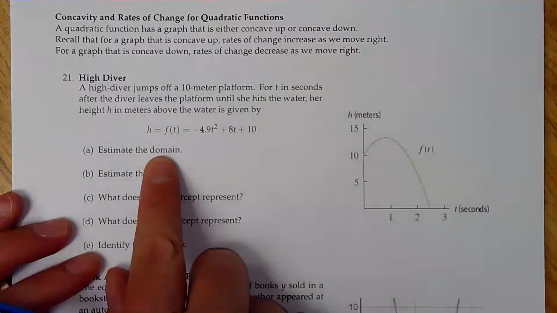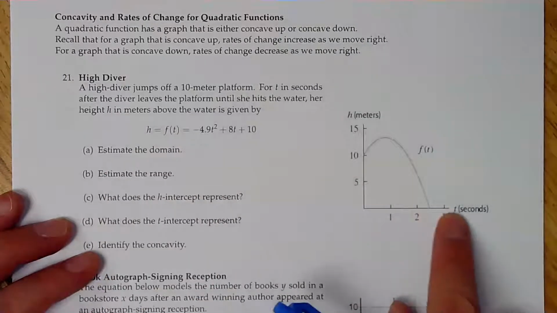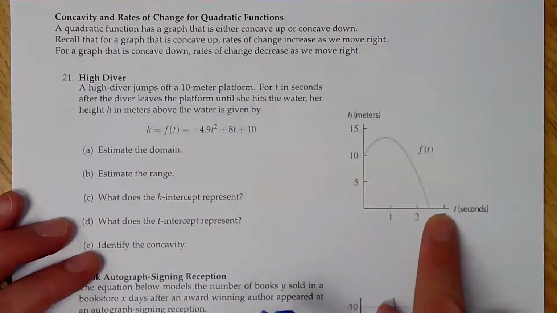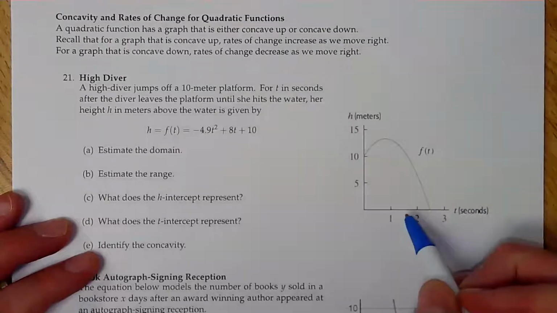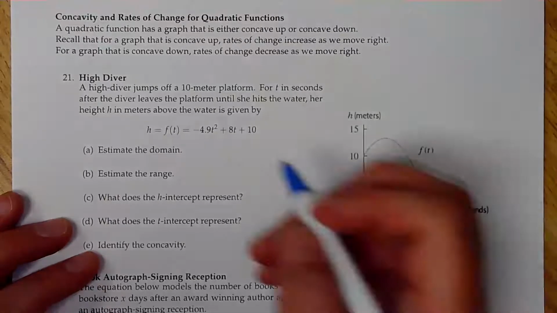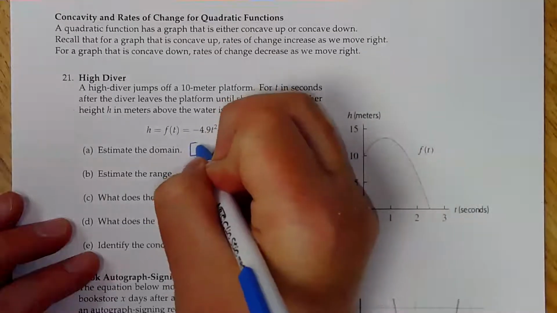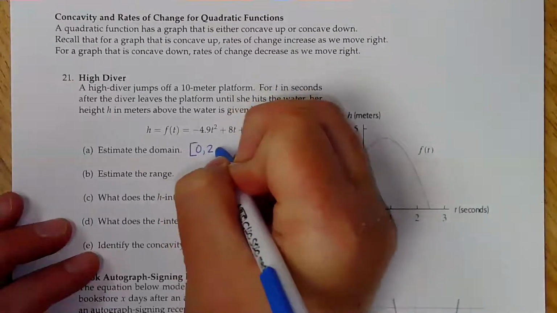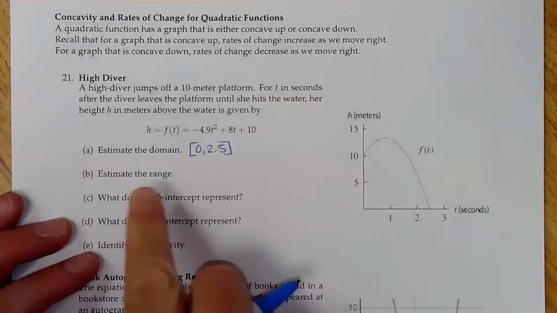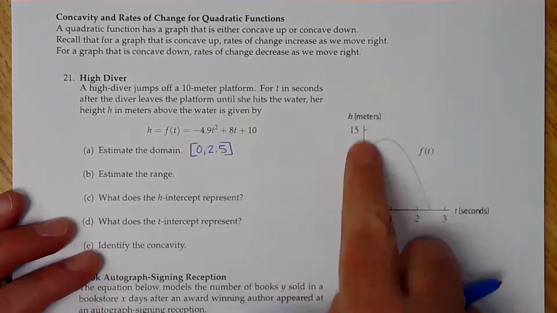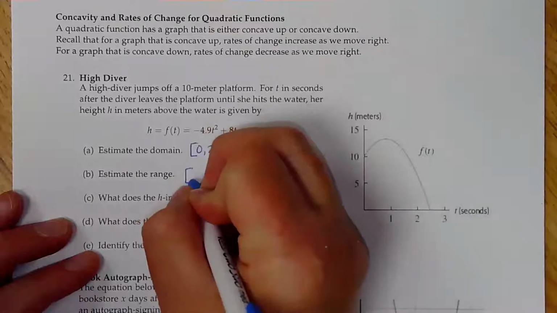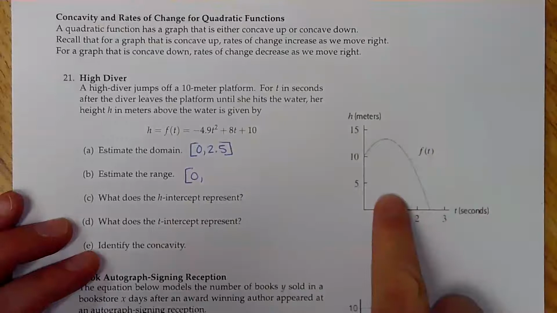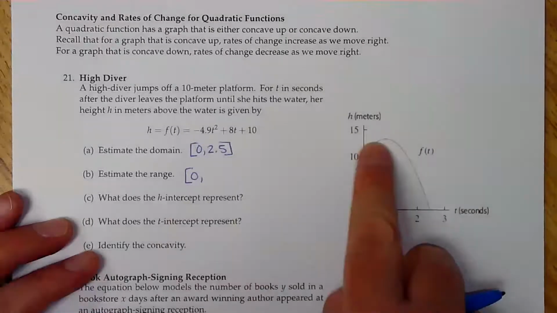Estimate the domain. So the domain is going to be the independent variable values. So it looks here like it's going to be between 0 and about 2.5. Okay, and then the range, that would be the dependent variable value. So it looks like our lowest is about 0, and our highest is maybe around 13.